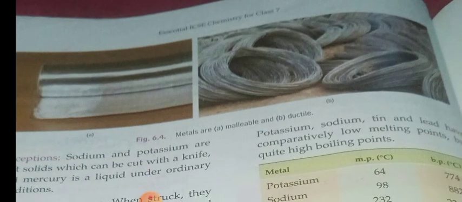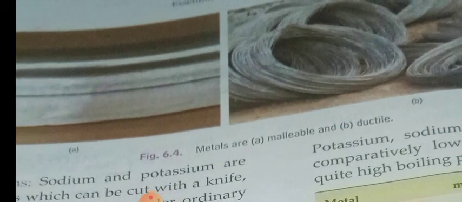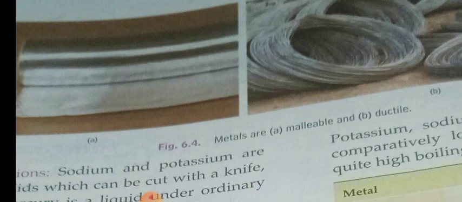What do you mean by malleable? In other words, they can be beaten or rolled into sheets. You can convert them into sheets, or you can convert them into wires. That is malleability and ductility. We know about silver foil, used to decorate sweets, and aluminium foil to pack food. Aluminium and silver are metals with high tensile strength, but they can be spread out into sheets and wires. That is called malleability and ductility.